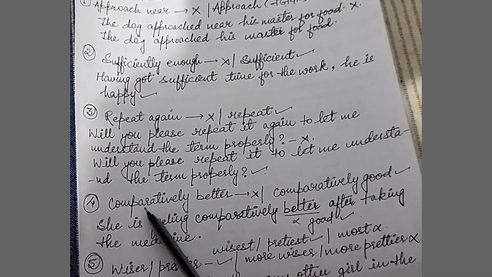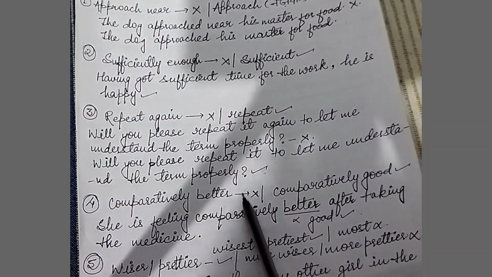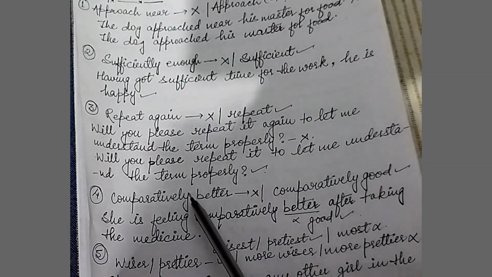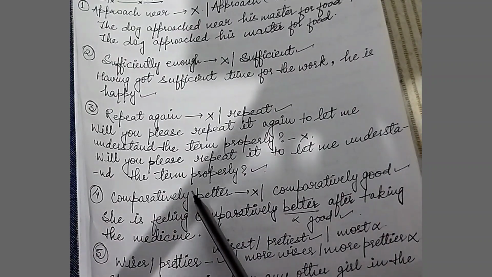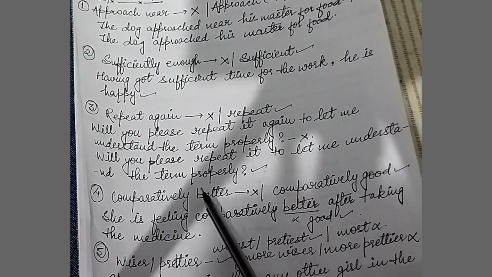The next redundant term which we use frequently is comparatively better. Guys, as you know, comparative is itself a comparative term. So you know very well that with comparative words we never use another comparative degree. We never use two comparatives or two superlatives in one sentence. We always use a single comparative or a single superlative, right?